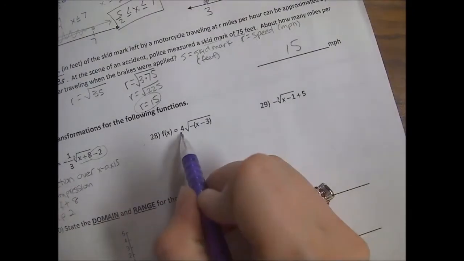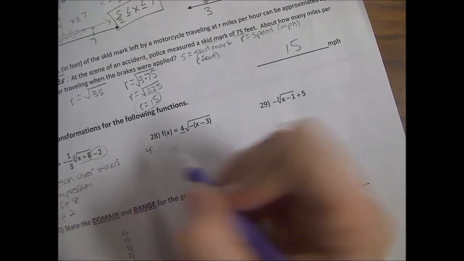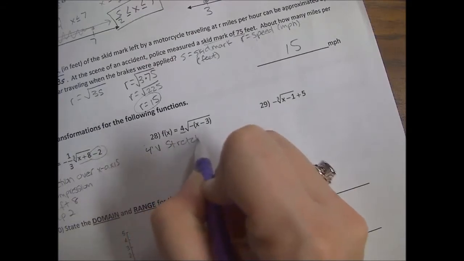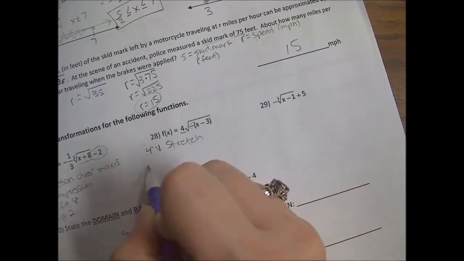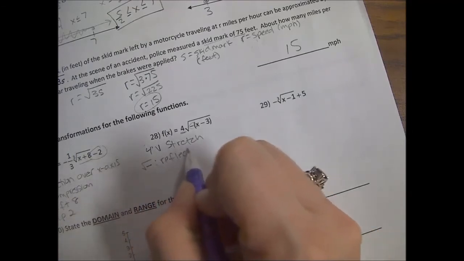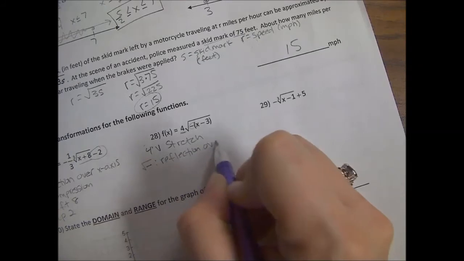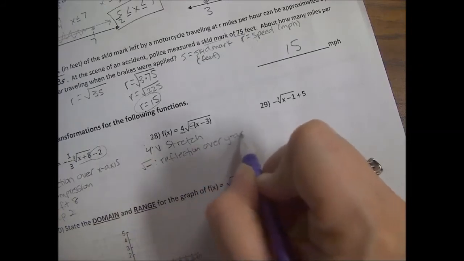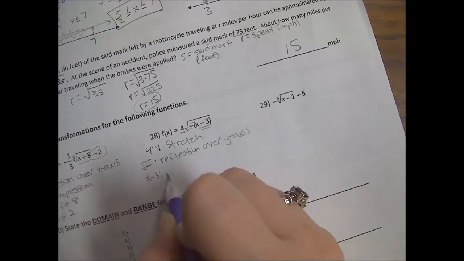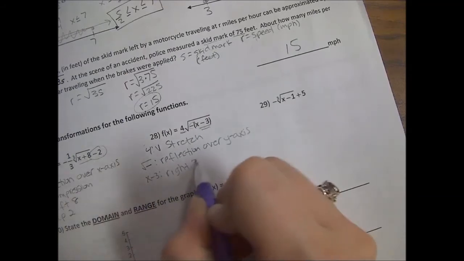All right, 28 only has 3 transformations. This 4 out front, since it is bigger than 1, is going to be a vertical stretch. The negative underneath our radical is actually going to be a reflection over the y-axis this time. And then x minus 3 under the radical moves it to the right 3 units.